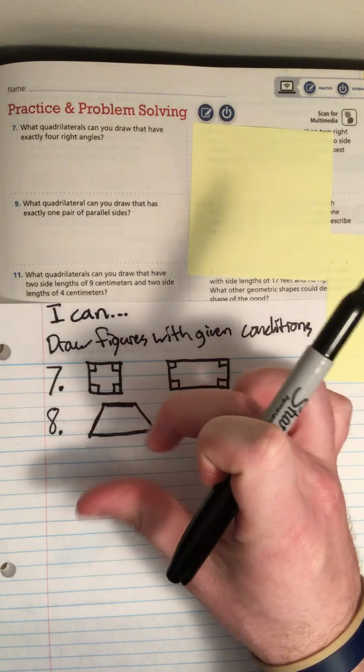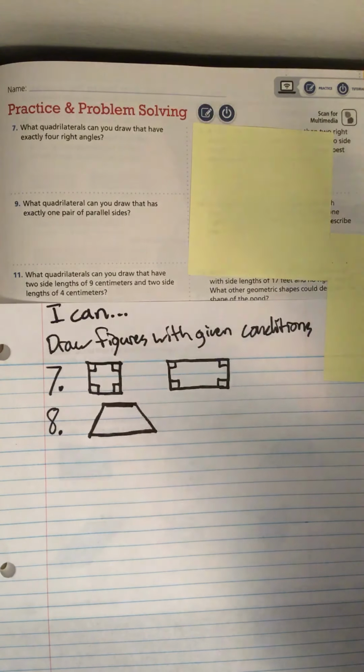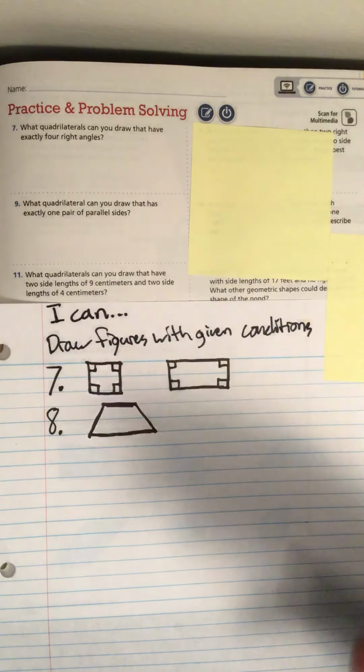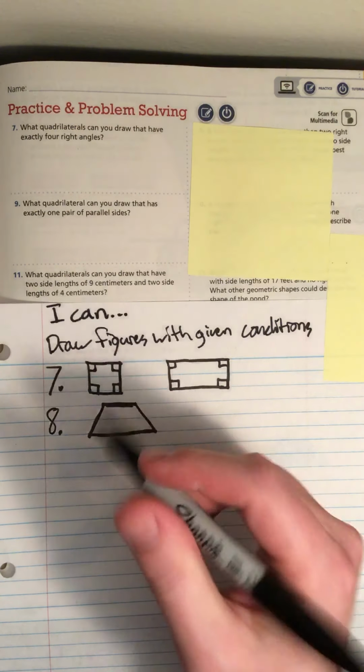Now you could kind of bend this and shape it and make it look differently, all right? But it's still a trapezoid, okay? You guys will find that a lot with these types of questions is there's more than one right answer, and not everyone's answer is going to look the same, okay?